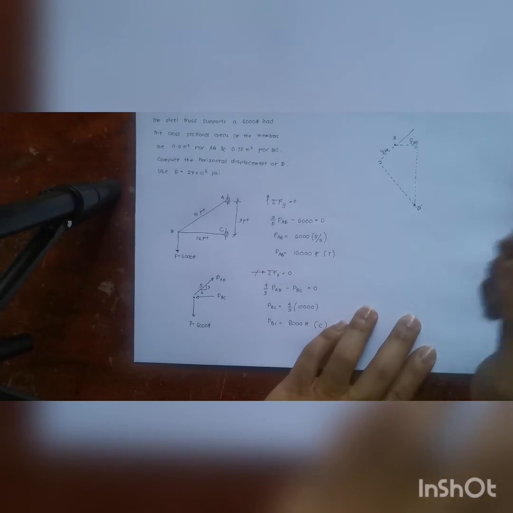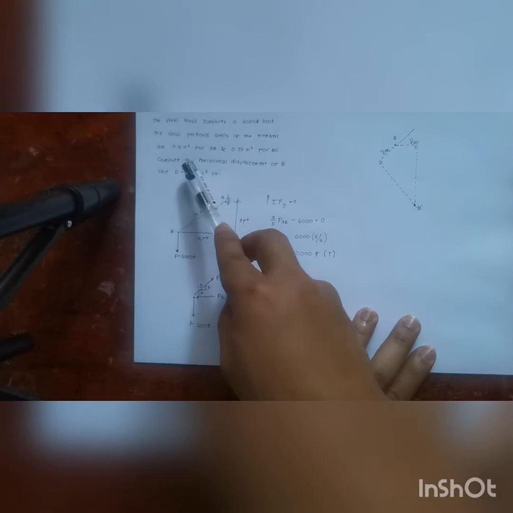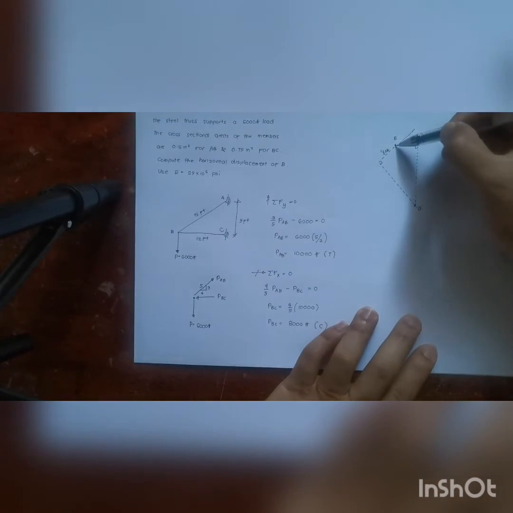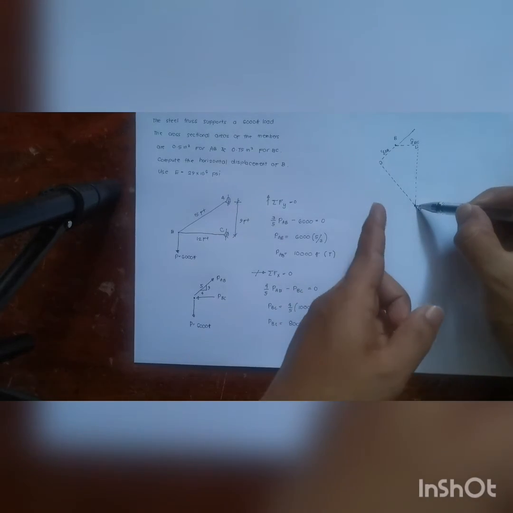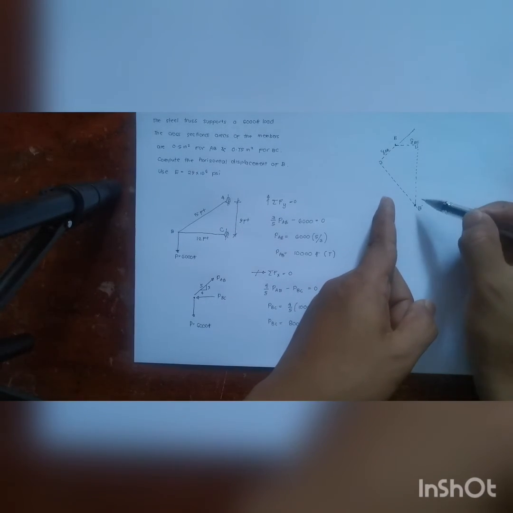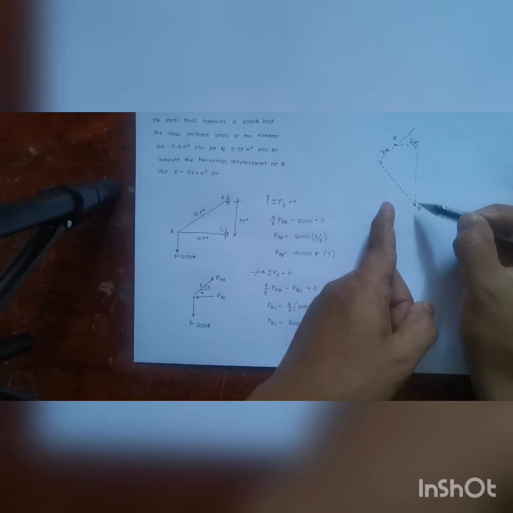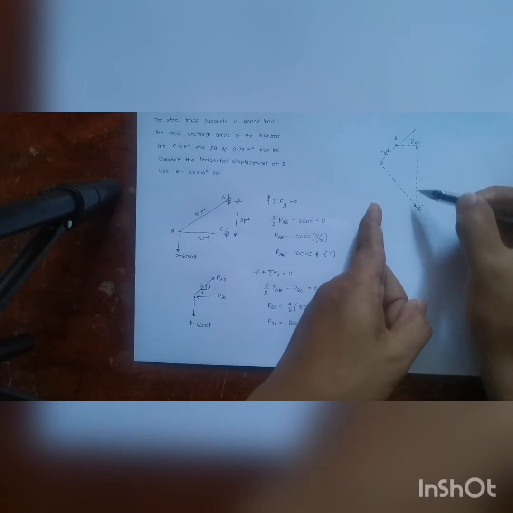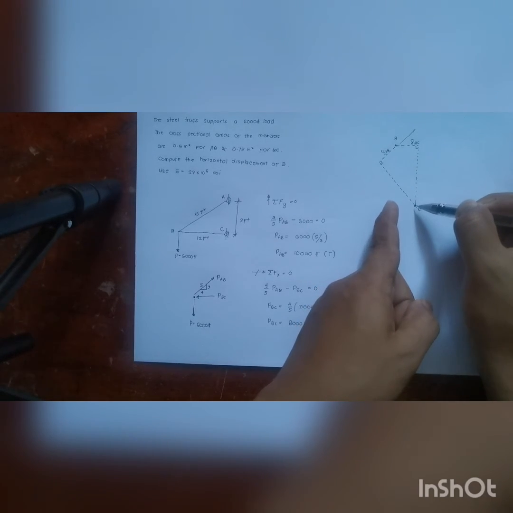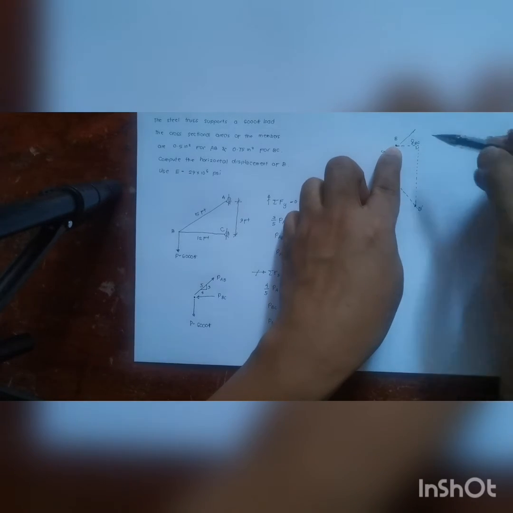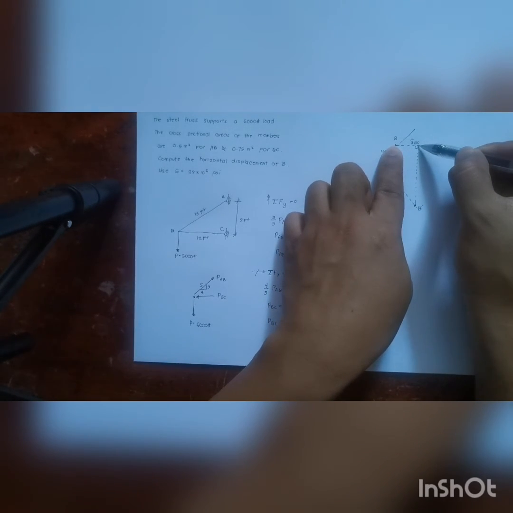Ang tanong sa problem is, compute the horizontal displacement of point B. Yung point B, ito yung initial position, ito yung final position. Ano daw yung horizontal displacement niya? Yung horizontal distance niya. So, compute lang natin yon. Mapapansin naman natin, ito yung initial position ng point B, ito yung final position ng point B. Yung horizontal displacement between these two points is the deformation of BC. So, yun po yung ating magiging unknown sa problem.